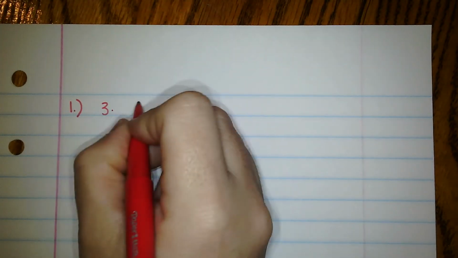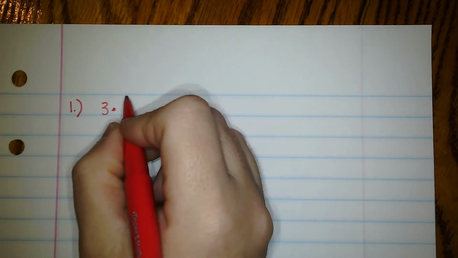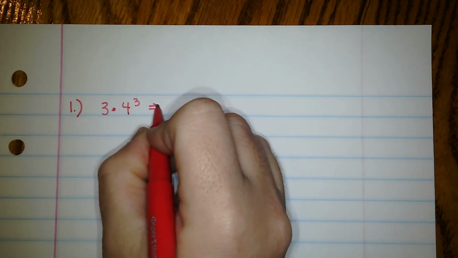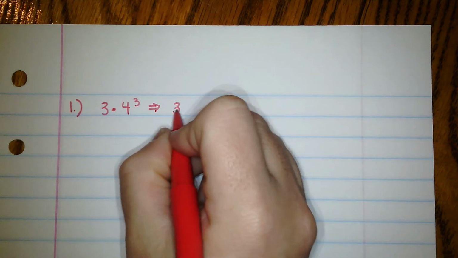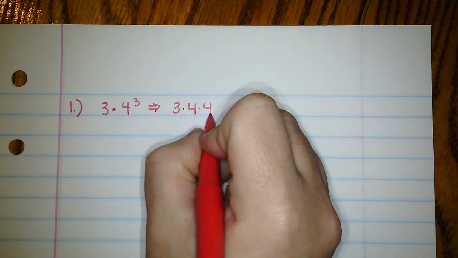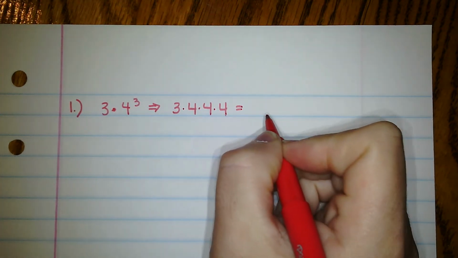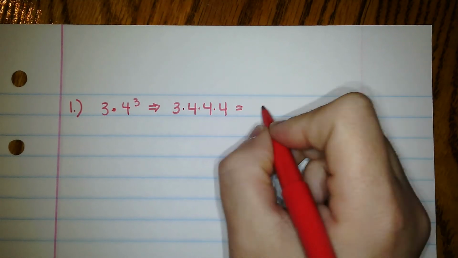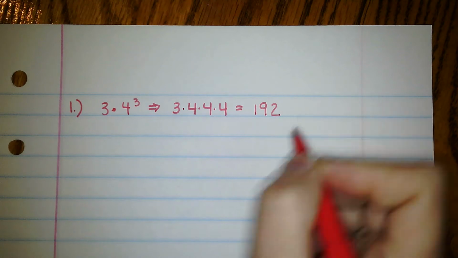There we go. Number 1 is a basic order of operations question where when they give you 3 times 4 to the third, you have to do exponents first. So there'd be 3 times 4 times 4 times 4. And you could just do that in your calculator. 12 times 16, that's going to give you 192. So that's how that happens.